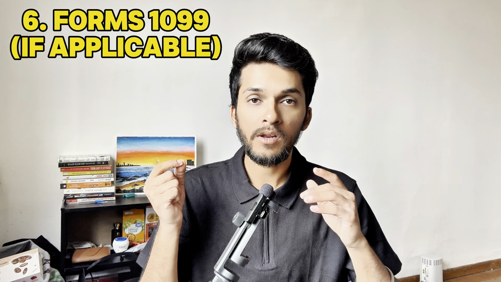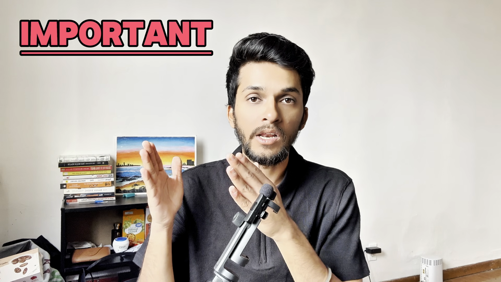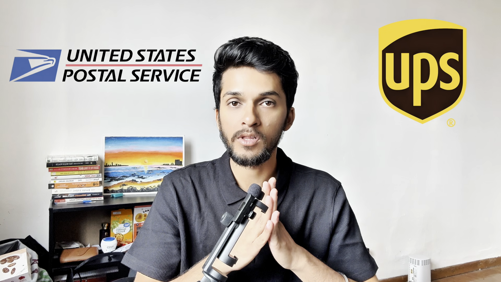The next forms would be the forms 1099. Remember that you only attach these forms if you had any federal tax withheld from your income. So if you see the federal income tax withheld as 0, you don't need to attach this form with your tax return. So once you have all these documents in the correct order, the next step is to just keep that in order, fold the forms, put it in an envelope, and the next step would be going to any courier service near you. It might be UPS, USPS or any other mailing service for that matter.